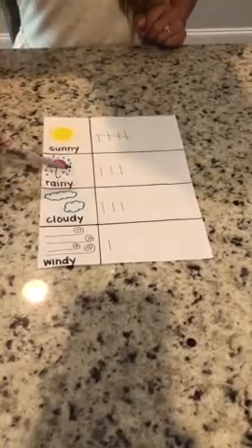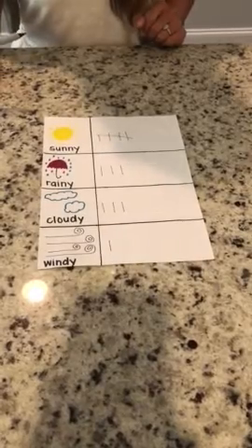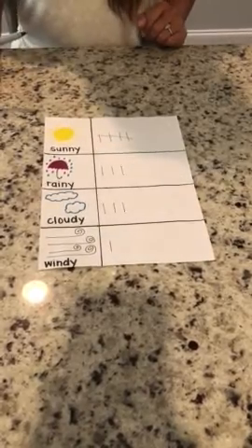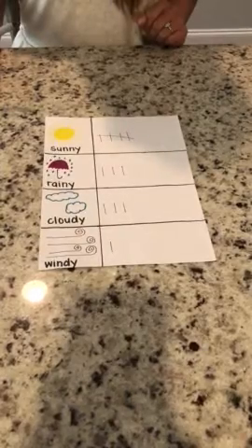I also notice that rainy and cloudy days are equal. Be sure to look at your graph and use different words like more, less, and equal.